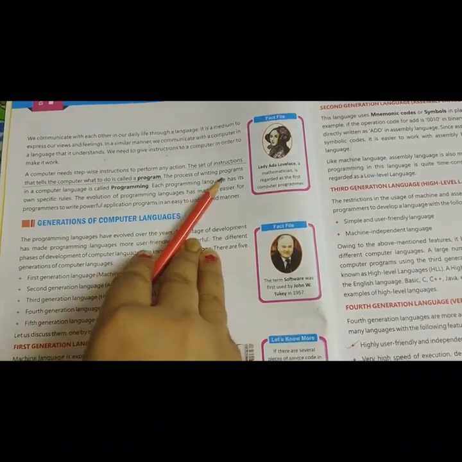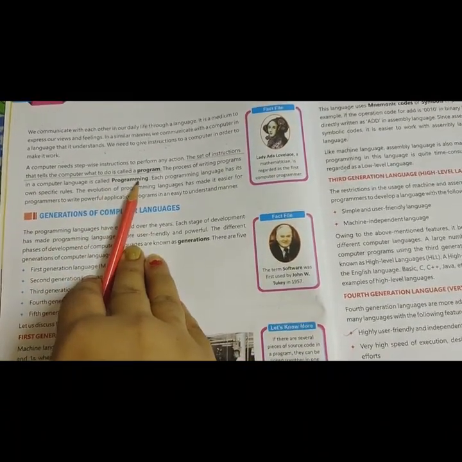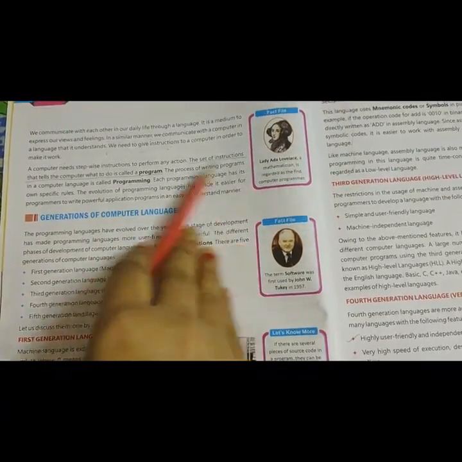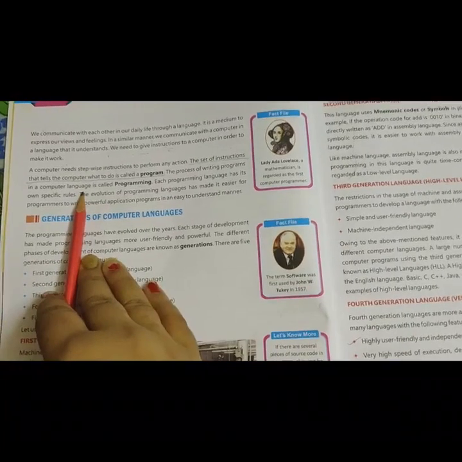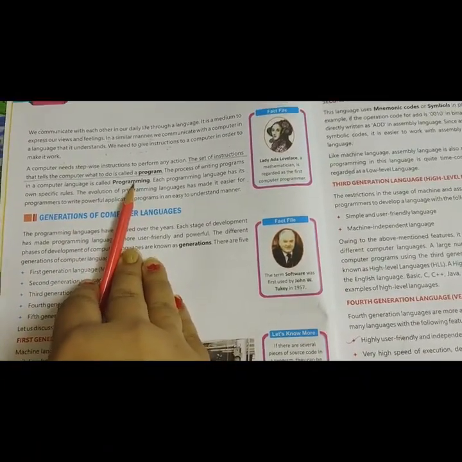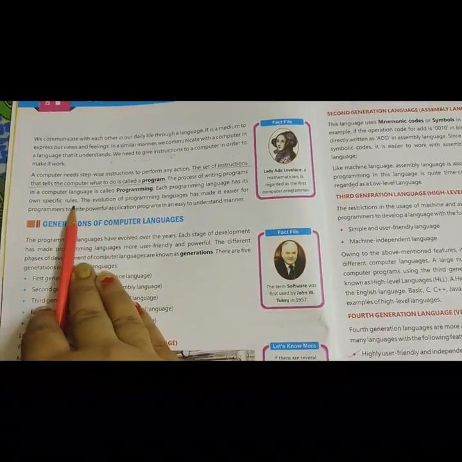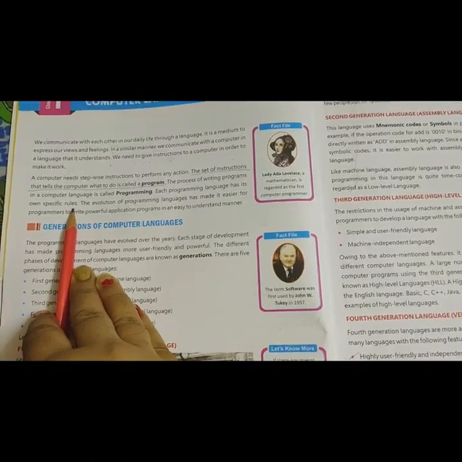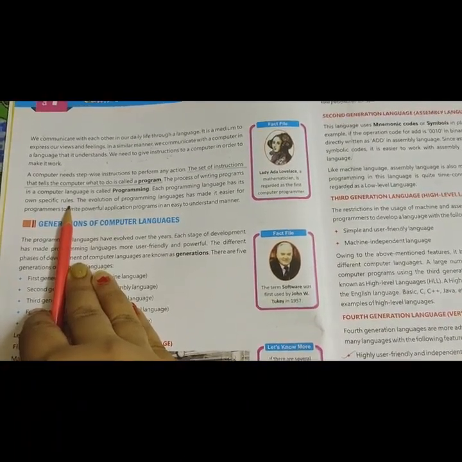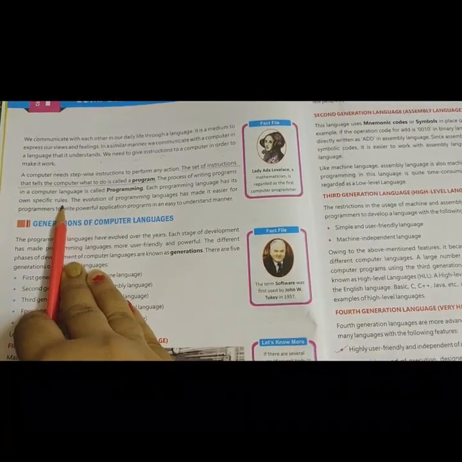The process of writing a program in a computer language, in any computer language, is called programming. Each programming language has its own specific rules. As you know, every language has its own specific rules, how to write a program, how to communicate with the computer system, just like English and Hindi.